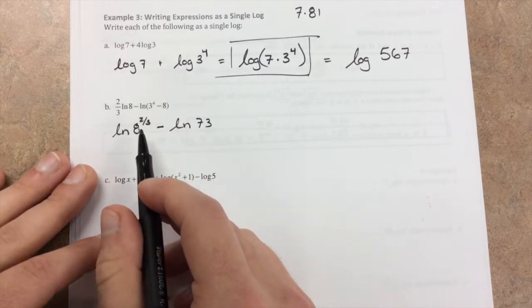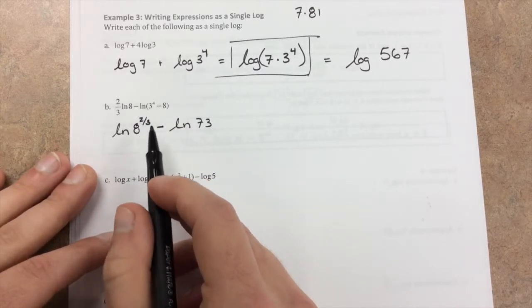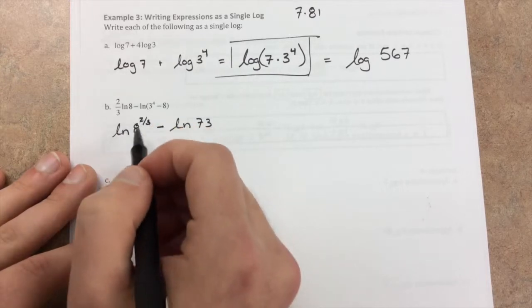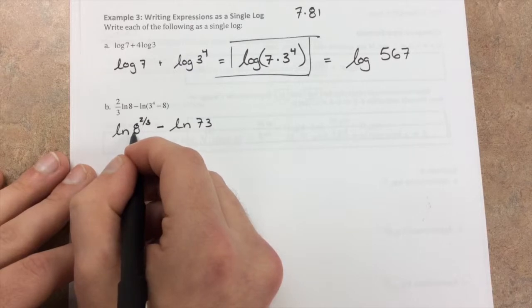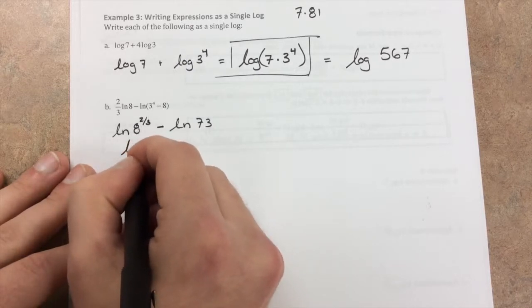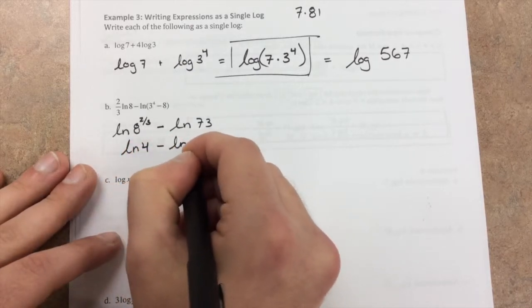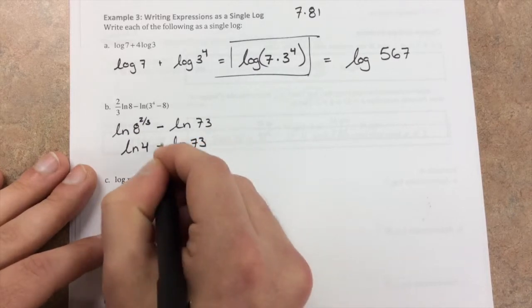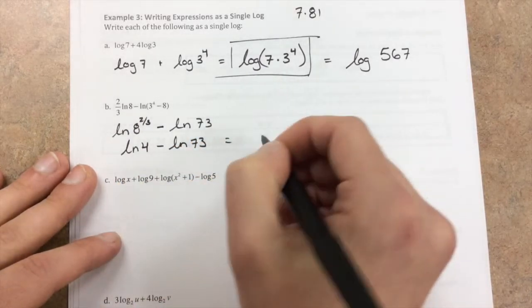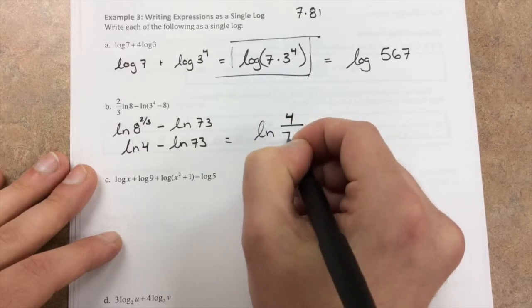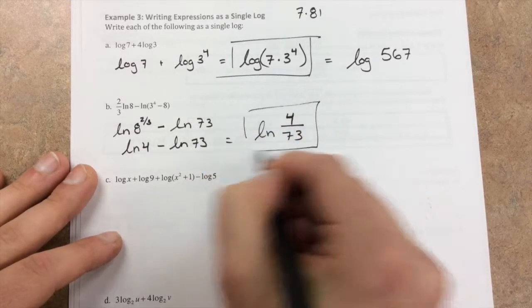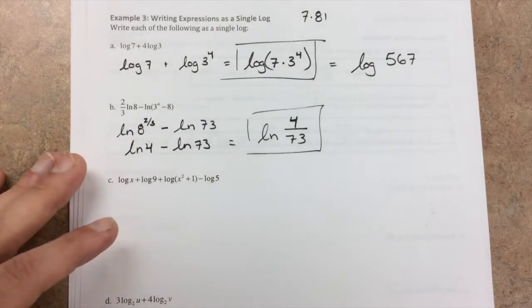Now 8 to the 2/3 is 8 squared cubed root. So 8 squared is 64. The cube root of 64 is 4. So this is really ln of 4 minus the ln 73. That subtraction becomes division. So then ln of 4 over 73. And that is written as 1 log.